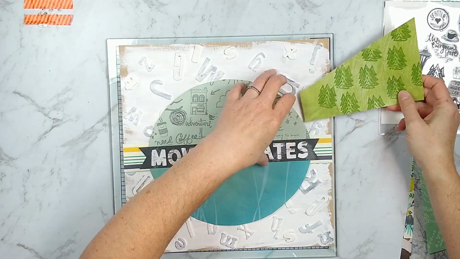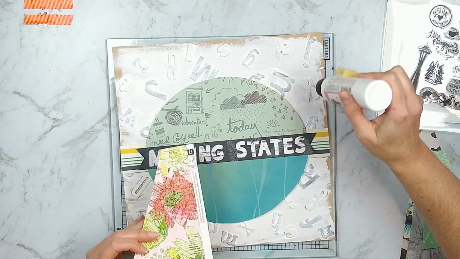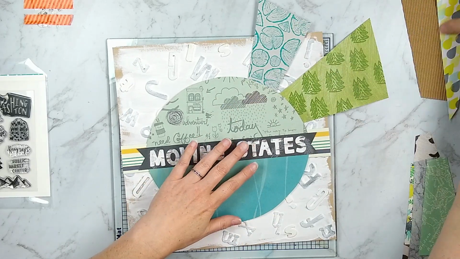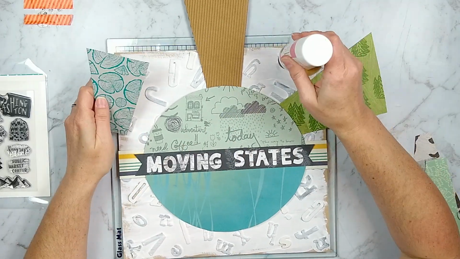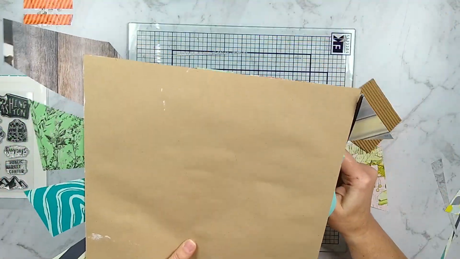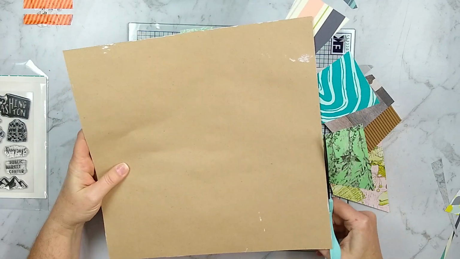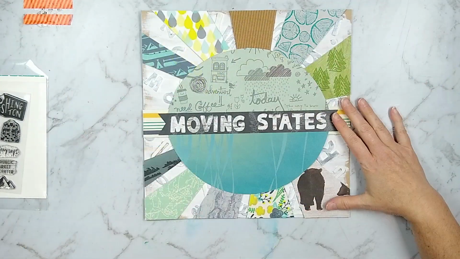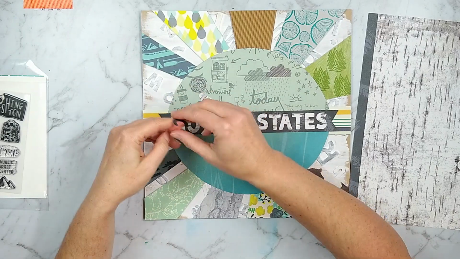But when I do each individual ray, I am going to come in with my bottle and notice that I will add glue just to the raised portion where it's going to pop up. And then I add a little bit of glue to the top of those rays so that they'll stick underneath my center portion, if that all makes sense. And then I am done with the basis of my background.